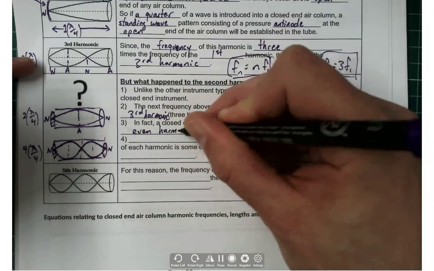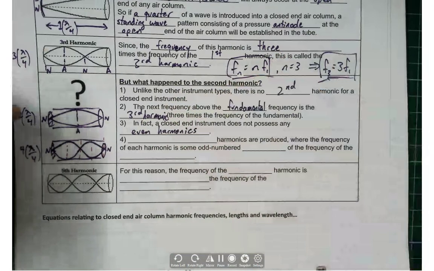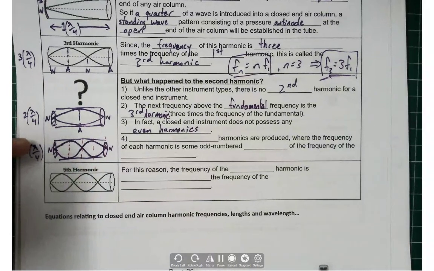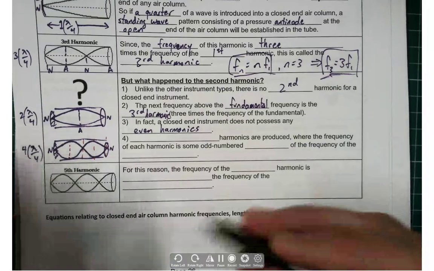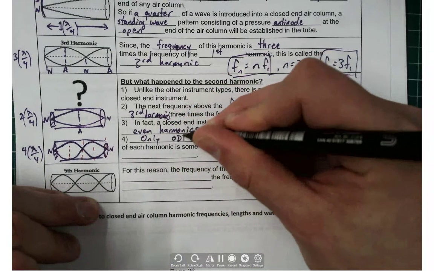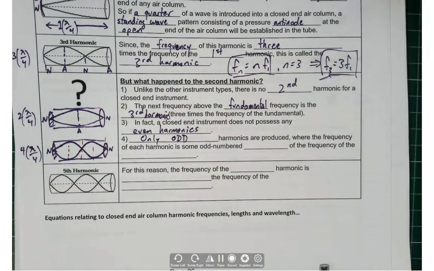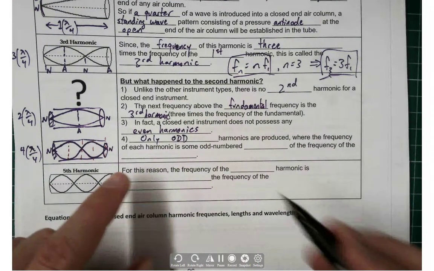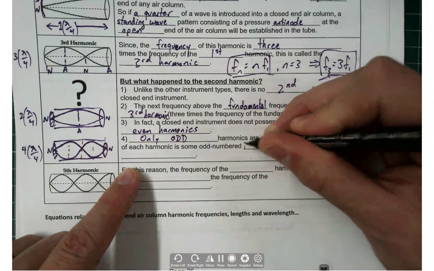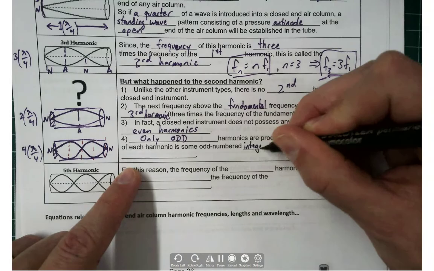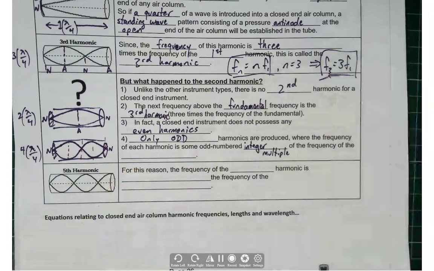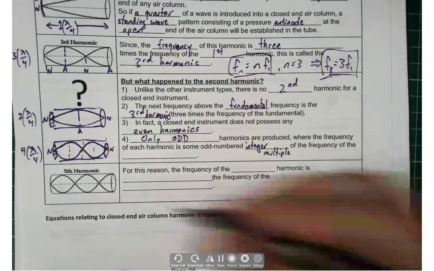And I'm hopeful that I've sold you a little bit with this idea of the second and fourth harmonic not making physical sense. We don't have any even harmonics possible. And so as a consequence, that means only odd harmonic numbers are produced, where the frequency of each harmonic number is some odd number integer multiple, and I made my blank too small, some odd number integer multiple of the frequency of the first harmonic.